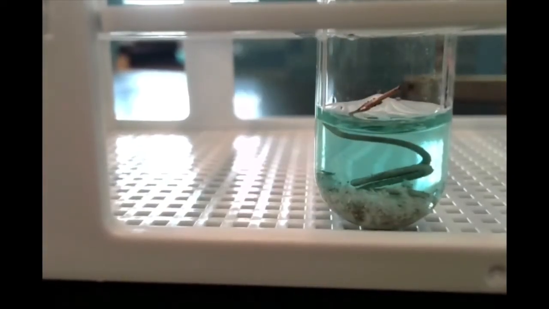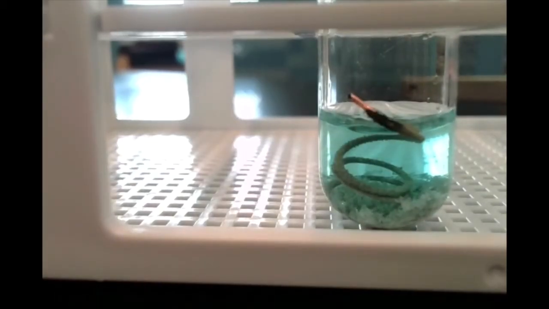There you have it. It's known as the silver tree reaction. As with a coil of wire, it looks a little bit like a Christmas tree.